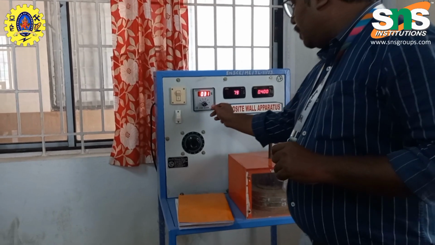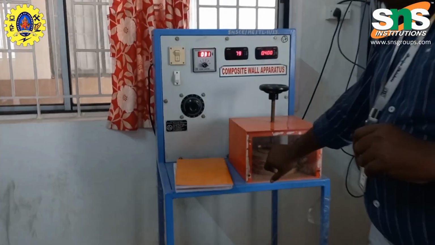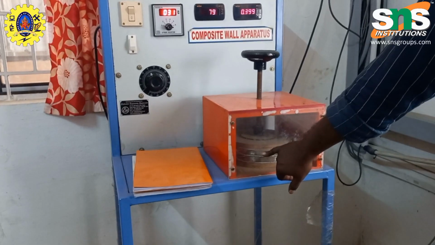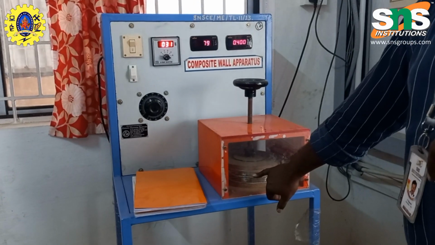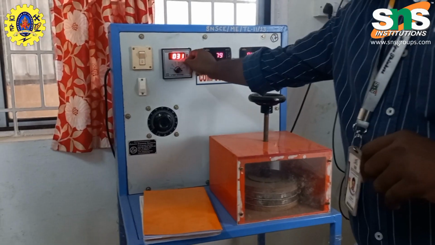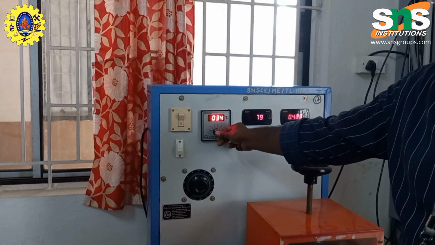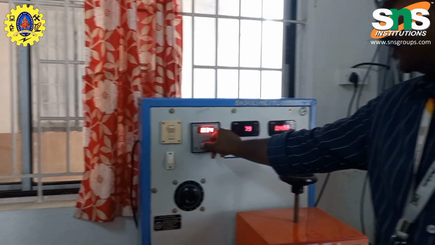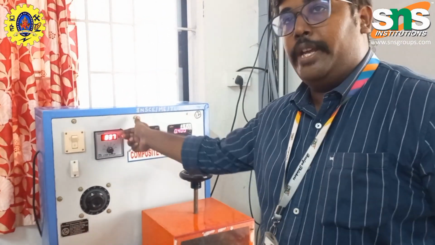Okay. So after that, what we are going to do is measure. There are 5 different places where we are going to measure the temperature. So this is T1. The temperature is 31, and if you switch this to 2, it is called temperature 2. This is 3, so the temperature will vary.